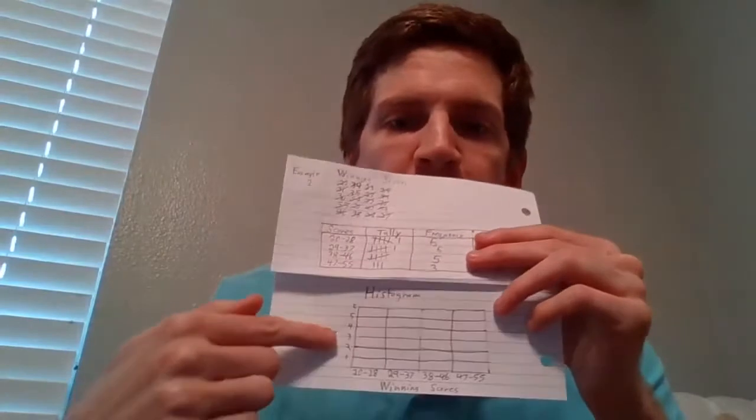So there is a minor error they made on here, but it's nothing we can't fix. If you notice on your paper, your histogram only goes up to 5, but we actually need to make it go up to 6. So I'm just going to focus on the histogram itself here.